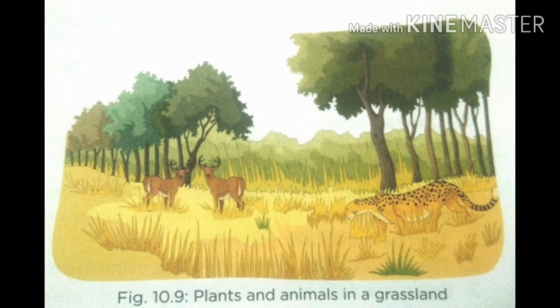The leaves of shrubs and trees are reduced to small size to reduce loss of water. So roots are long and strong to support them in windy conditions. Grasses have thin and flexible stalks, so they do not break. And leaves are smaller in size to reduce loss of water.